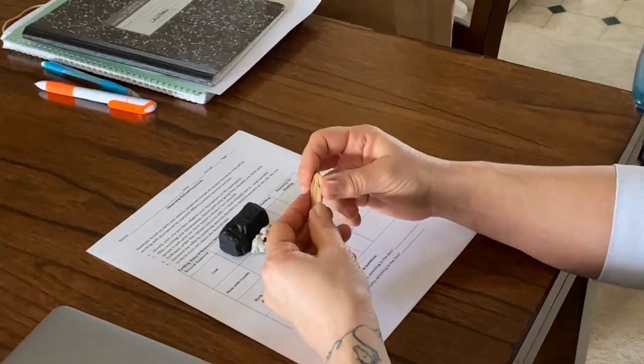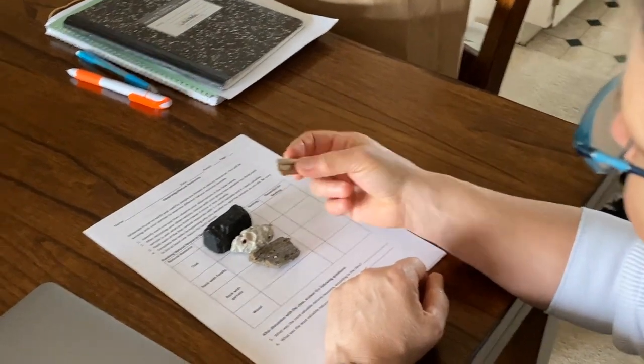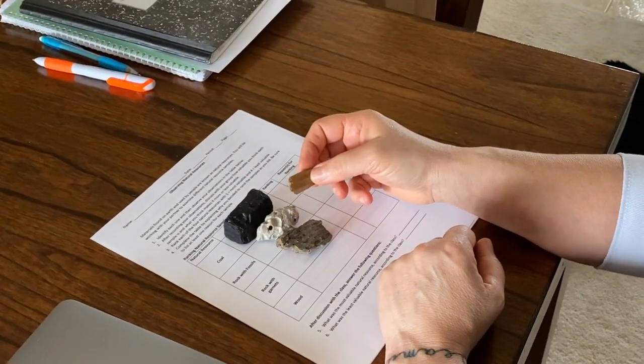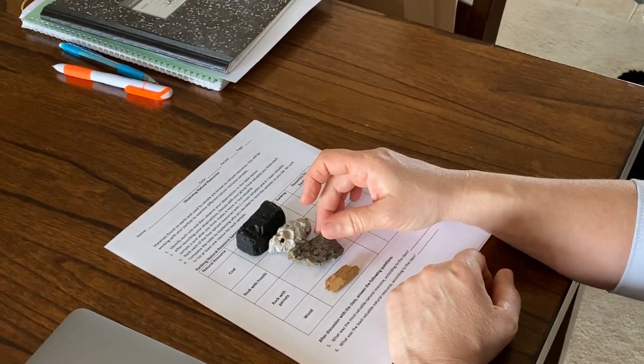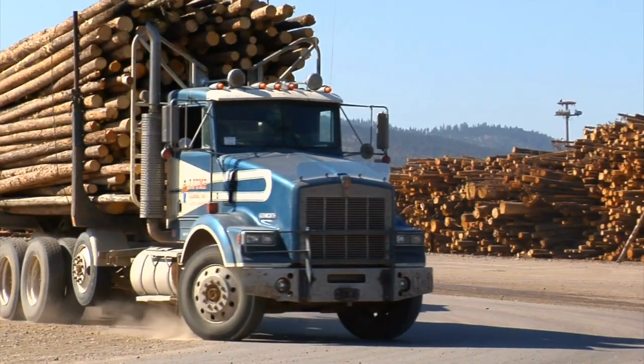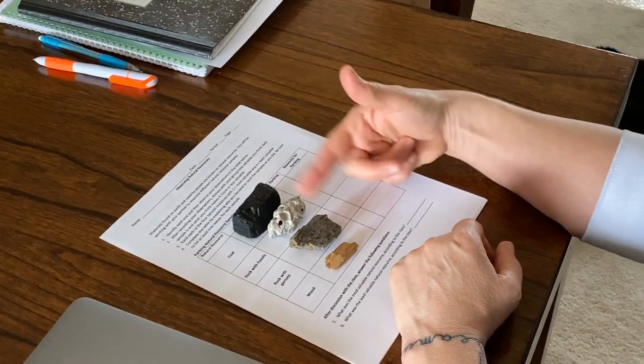Finally, wood. This is a piece of wood. I think you've all probably seen wood before, and that is also considered a natural resource. So if you described wood, you can do that without my help, right? All right, so that's what we have here.